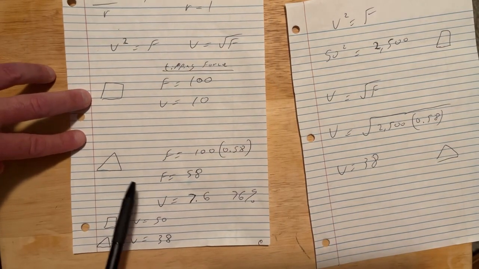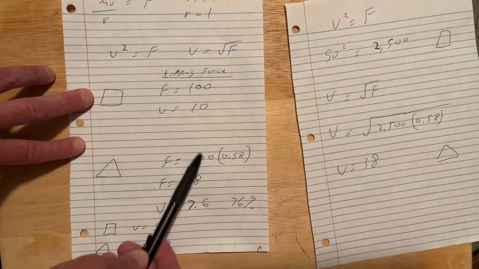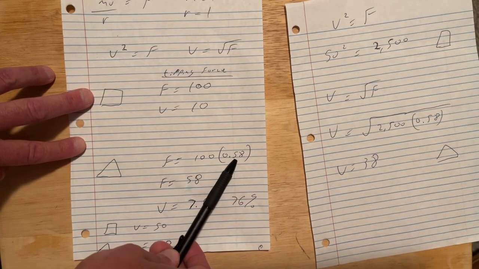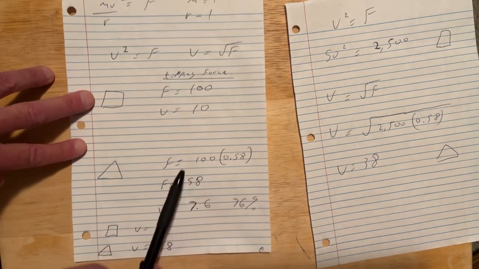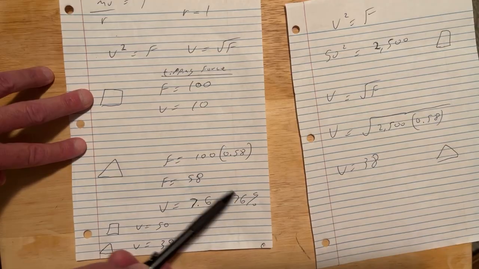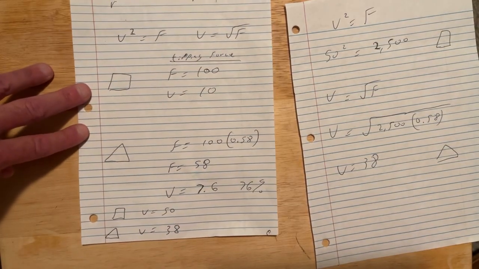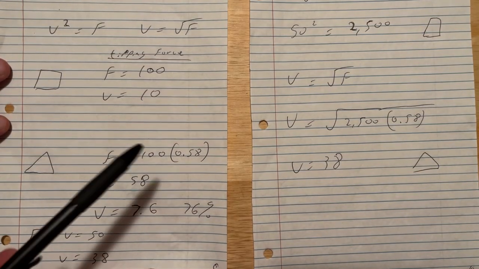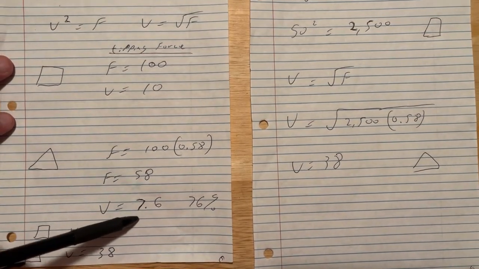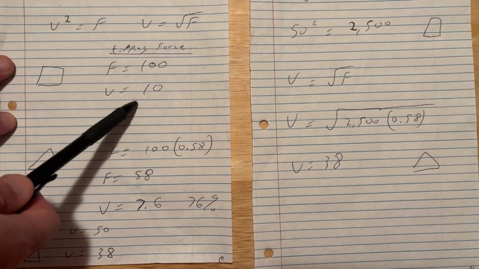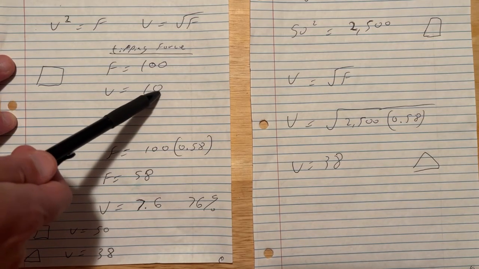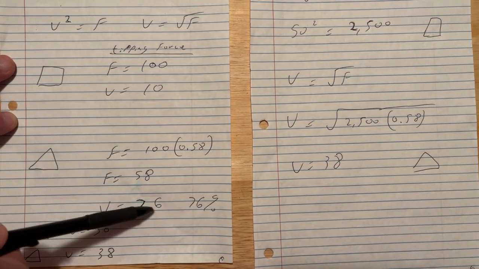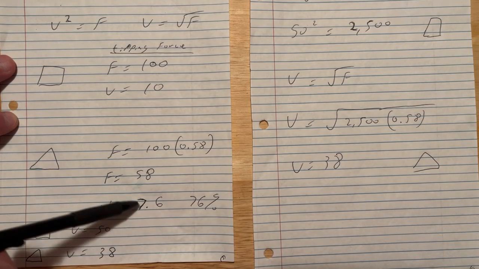We can do the same thing here with a three-wheeler. Take the force needed to tip a four-wheeler, which is 100, but we only need 58% of that. 100 times 0.58 is 58. Take the square root of 58, gives you a velocity of 7.6, or 76% of the velocity around that same curve, and you'll tip. A velocity of 10 versus 7.6 isn't really relatable. If you wanted to, you could multiply both of those by 10. So if you take a curve at 100 kilometers per hour in a quad bike, that means you could take it at 76 miles per hour on a trike before you tip.